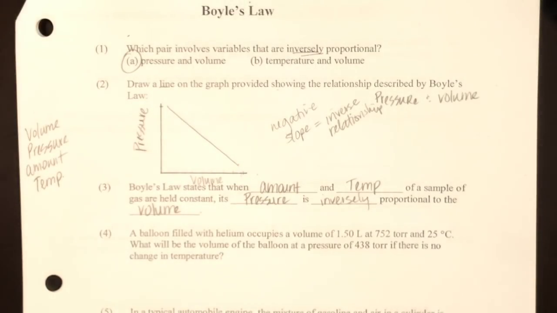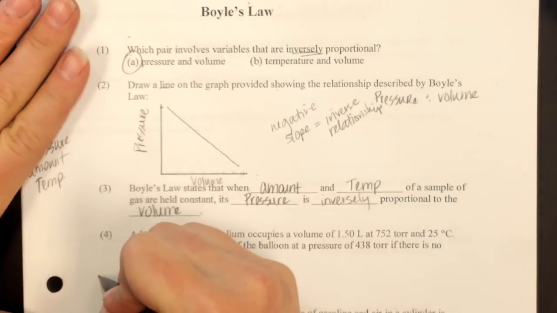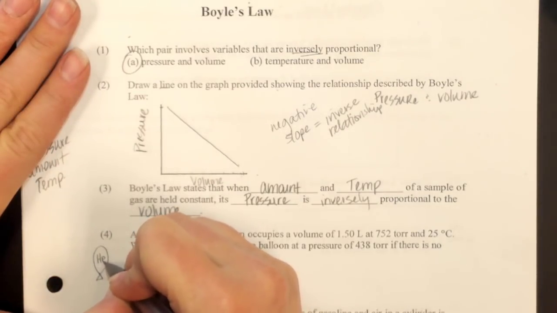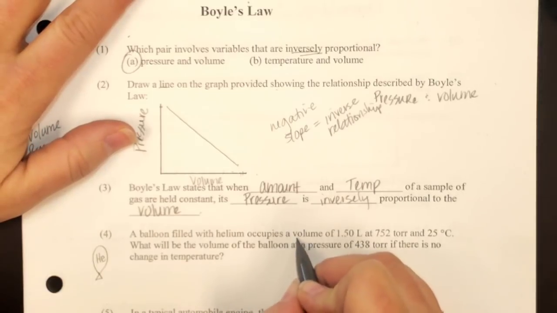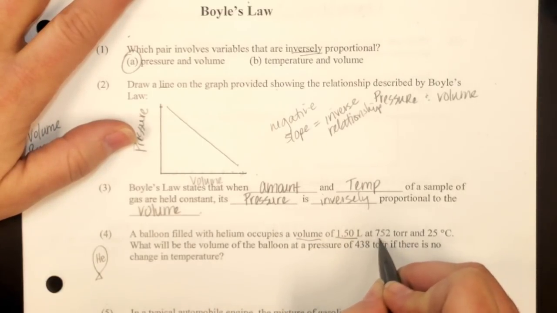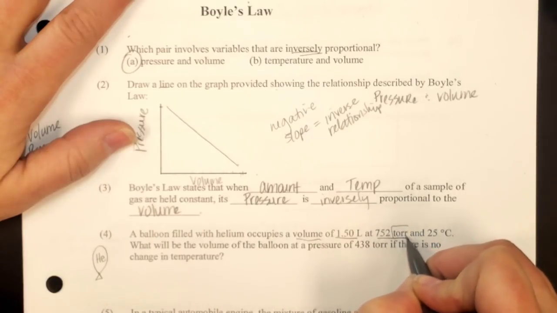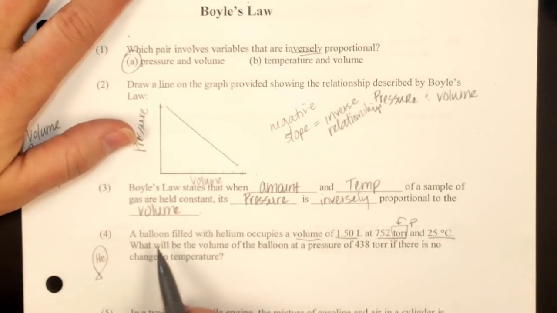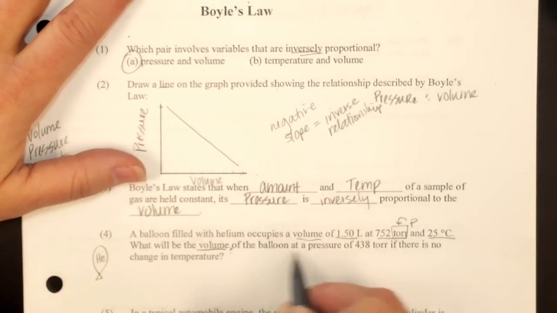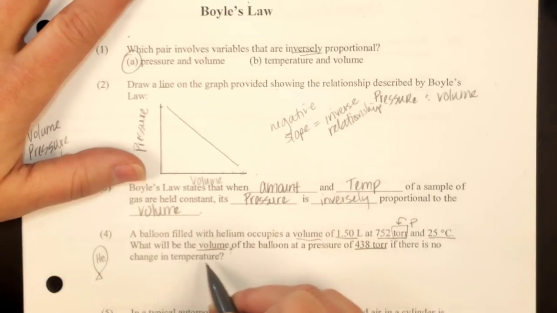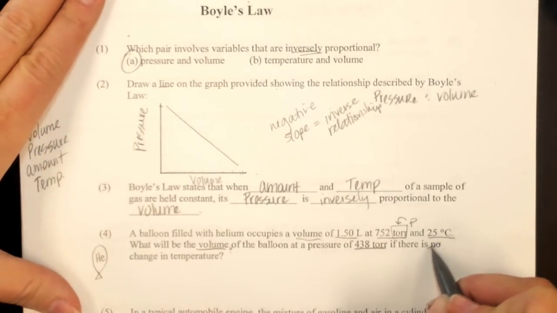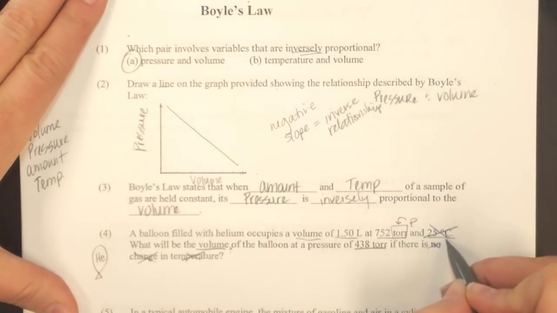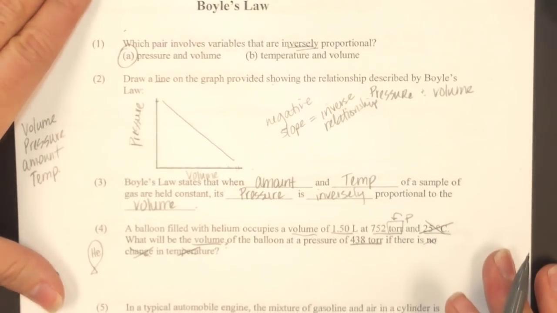Let's look at an example of applying this. Example number 4: a balloon filled with helium occupies a volume at 752 torr, which is one of those funky labels for pressure, and 25 degrees Celsius. What will the volume of the balloon be at a different pressure if there is no change in temperature? No change in temperature, so I'm just going to cross out the temperature value because I don't care about it.